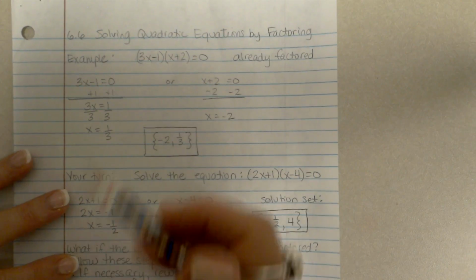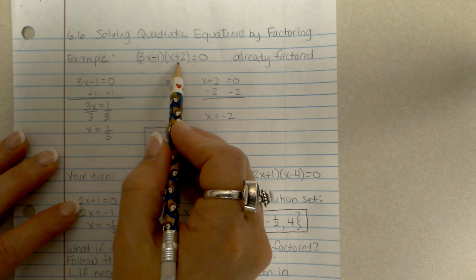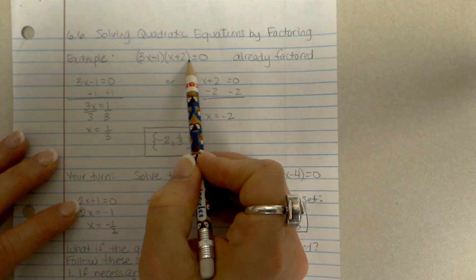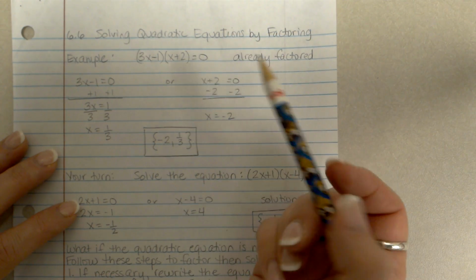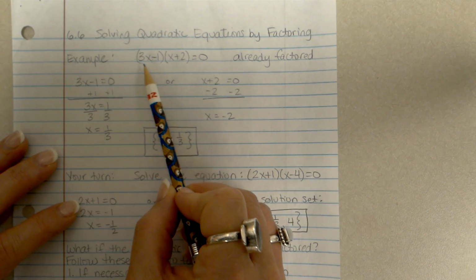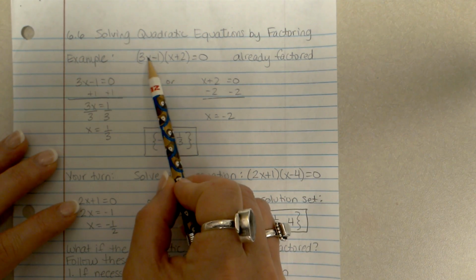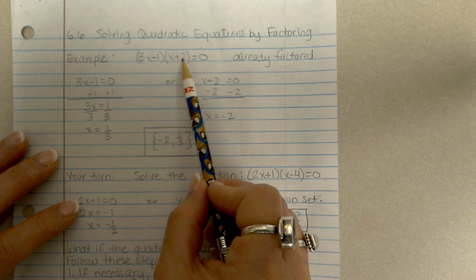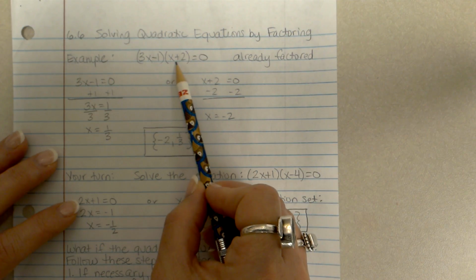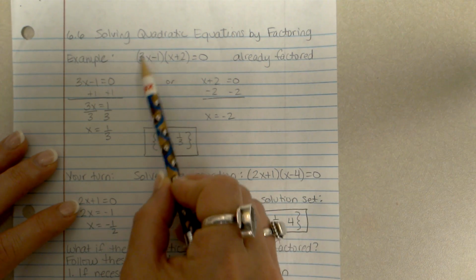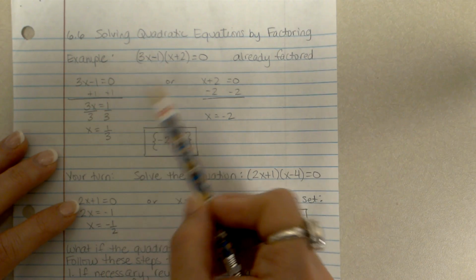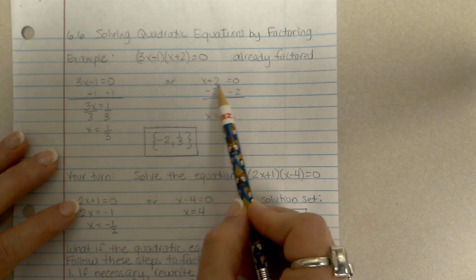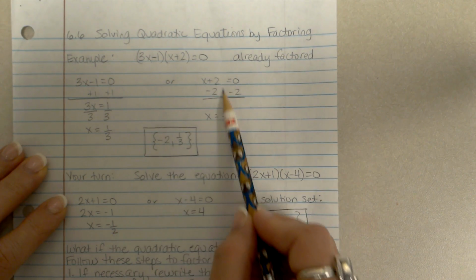Okay, so here's another example. Well, what's different about this example is that they've already factored it for you. So it's not a whole quadratic equation that you have to factor, it's already factored. So going back to the zero product principle, if this is equal to 0 and you multiply 0 times that, the equation will be true. If the value of this is 0 and you multiply it by something else, it doesn't matter what this other stuff is, this equation will be true. You'll get 0. So we take the first part and set it equal to 0. We take the second part and set it equal to 0, and then solve for x.